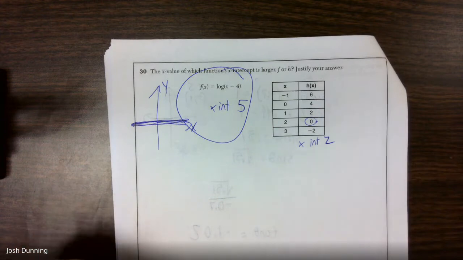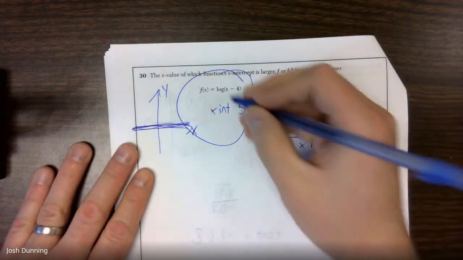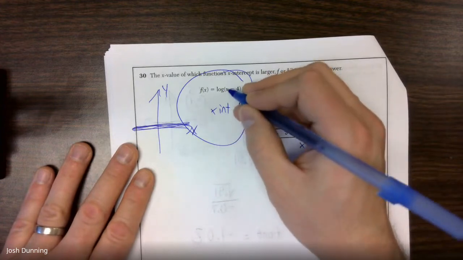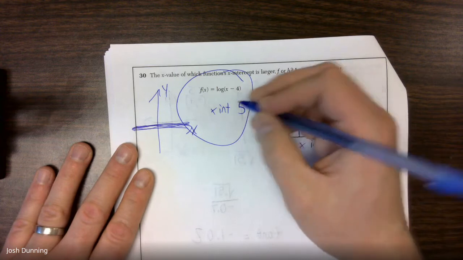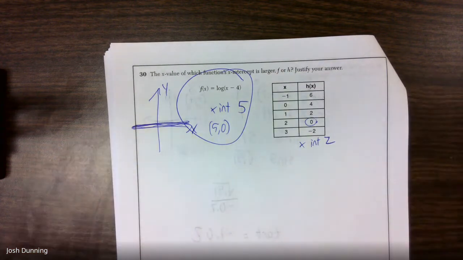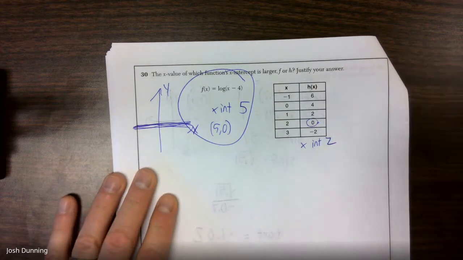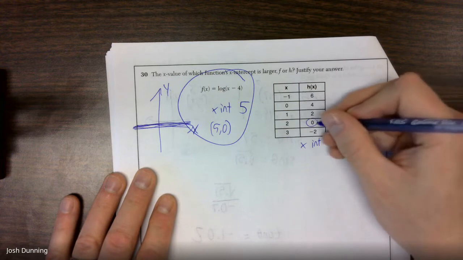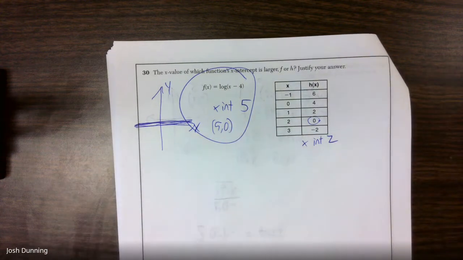That one's larger. When it says justify, you would say from the table on the calculator, this graph passes through, what did it say, 5, 0? So the x-intercept is 5. And like I said, when you're on the x-axis, your y is 0. So this one has an x-intercept of 2. 5 is bigger than 2.